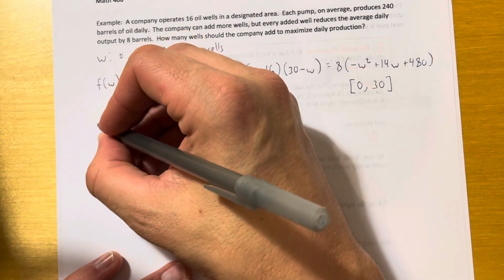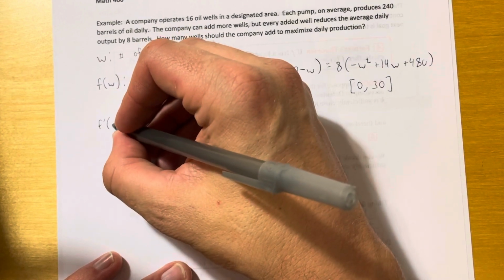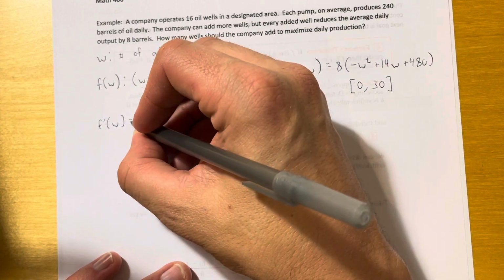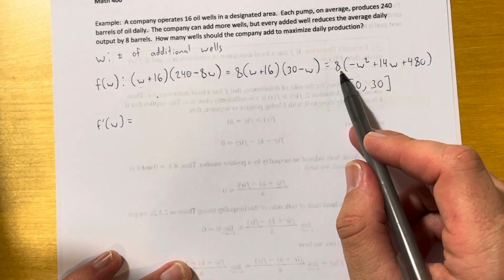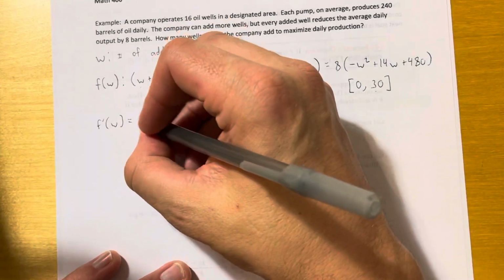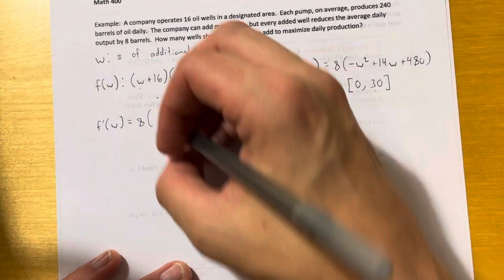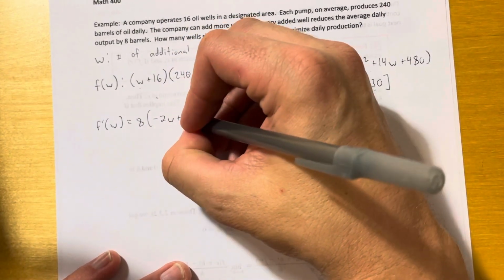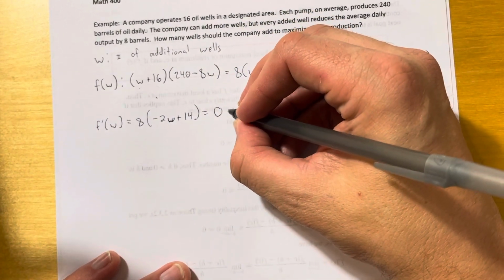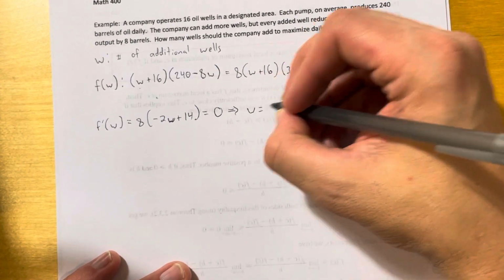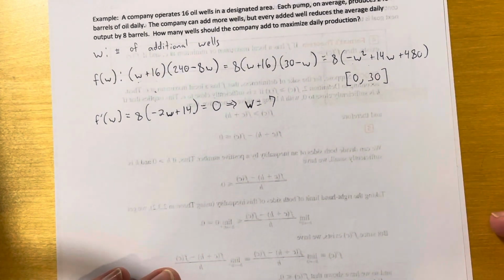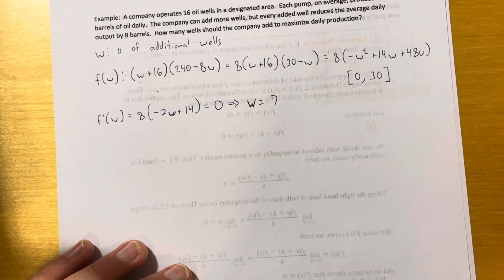I need to find my derivative. F prime of W is equal to what? I'm not plugging anything in, I'm taking a derivative. I have an 8 there, and then this becomes negative 2W plus 14. And we're going to set that equal to 0 to find a critical number. Solving this would give me W equals 7. Now, that's in my interval here, but I should check my endpoints as well.